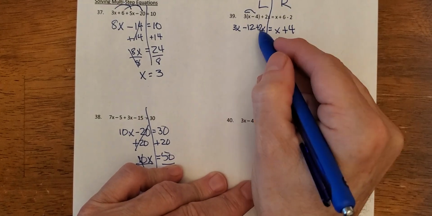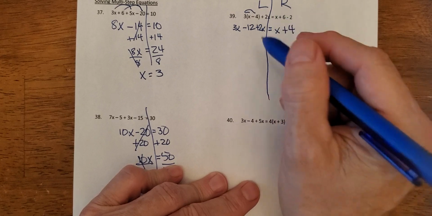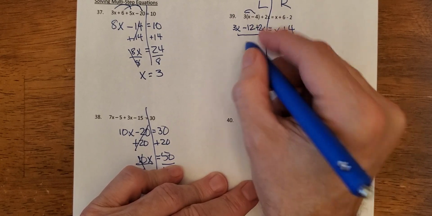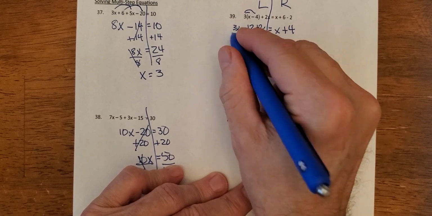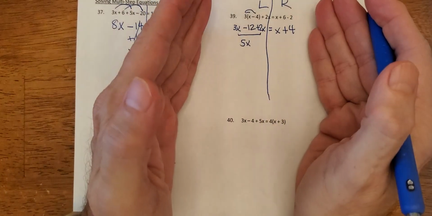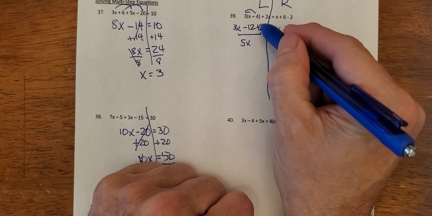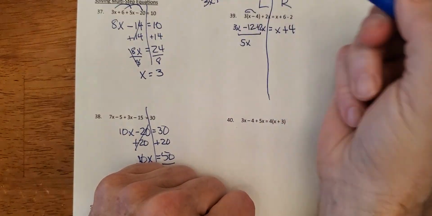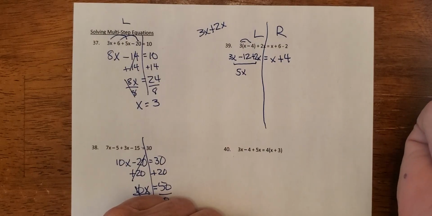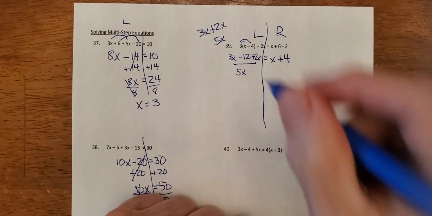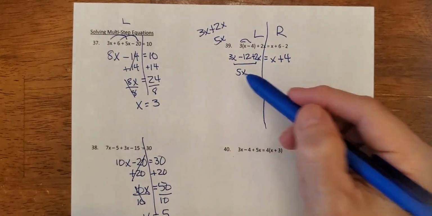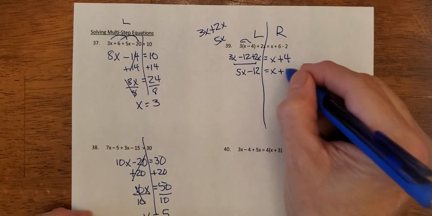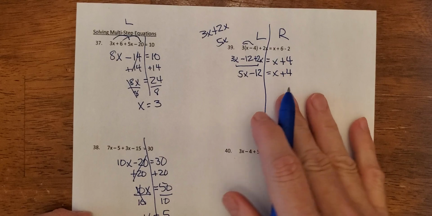And then I got some more cleaning up to do over here, right? These two can combine. The 3x and the 2x can be 5x. We're not subtracting 2x from both of these. That has to happen to both sides, okay? All we're doing is combining the like terms. Okay, what is 3x plus 2x? Well, that's 5x, right? So that's what I did here. The 3x and the 2x is 5x, and then I got to bring that -12 in, equal to x plus 4. So left side's cleaned up, right side's cleaned up.